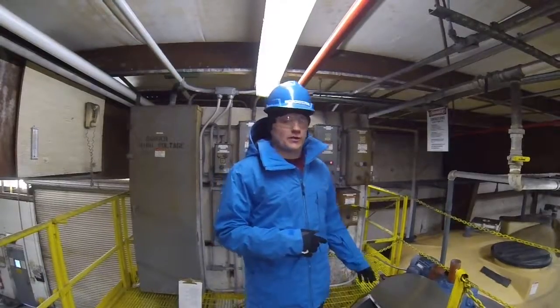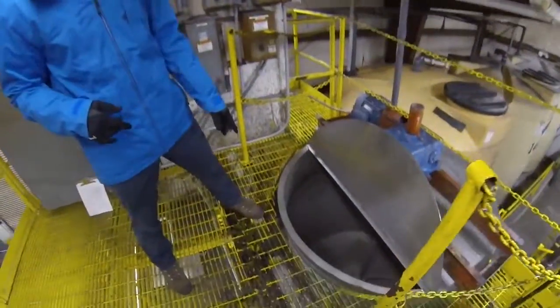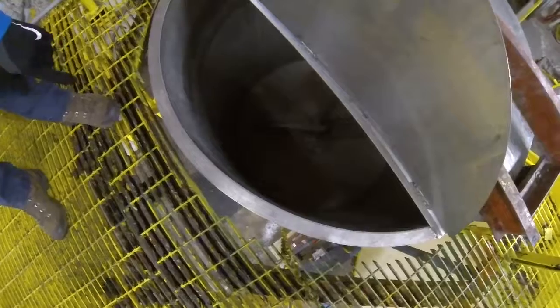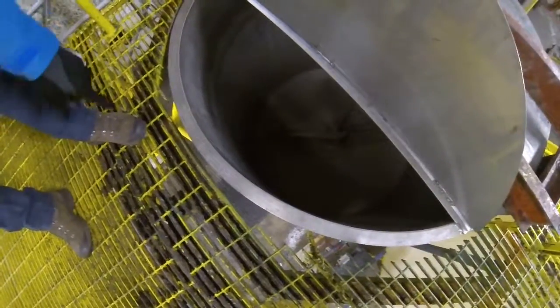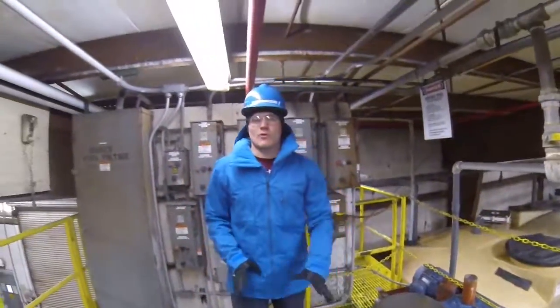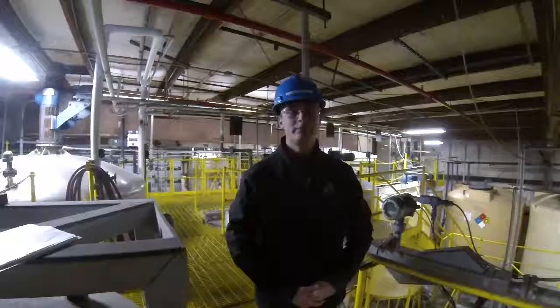I have an example here that if you look, you'll be able to see this tank just has a nice big agitator right there on the bottom, but no baffles along the side. And we're going to explore why this is a problem here in a second.